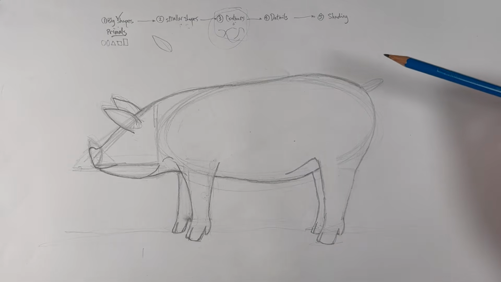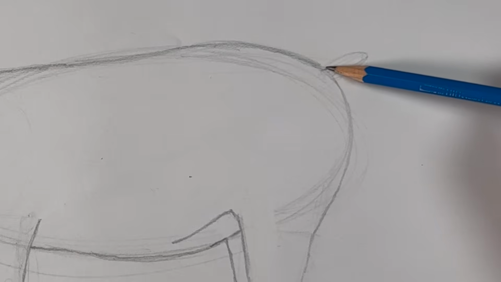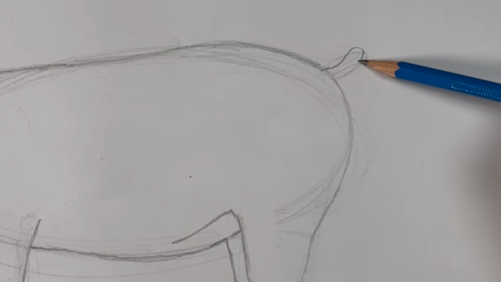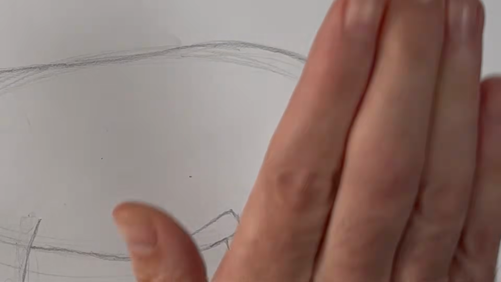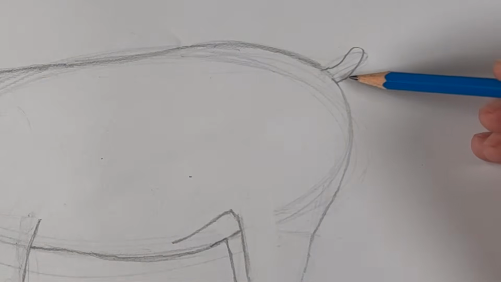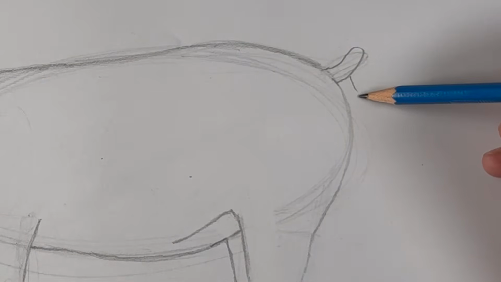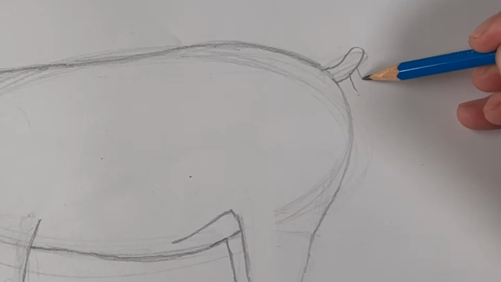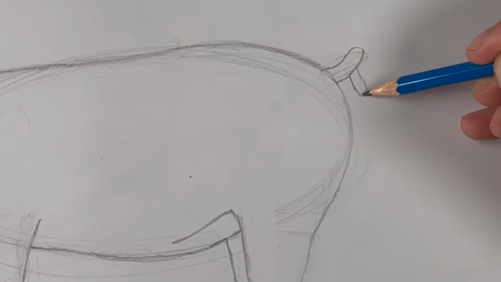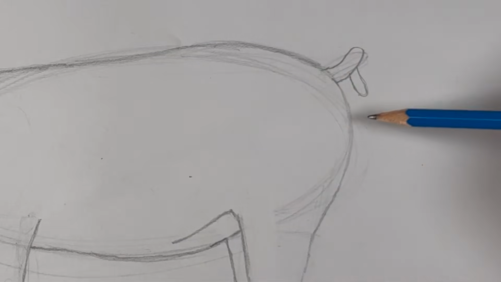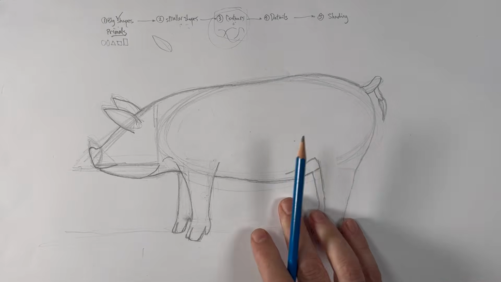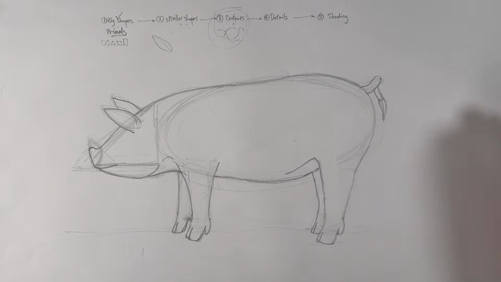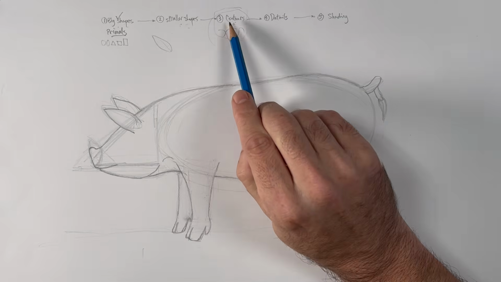I think we should do the tail. For the tail, you can just do a quick up and down, and then imagine that it's curling this way. So it curls around that way, and then you might just see the end kind of poking out here. Different pigs have different kinds of tails. Sometimes you see this, maybe a tuft of hair. Something like this. No, let's stop there. That's contours finished.